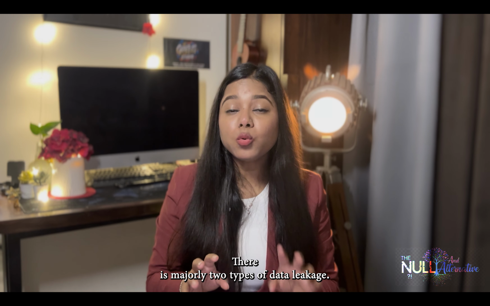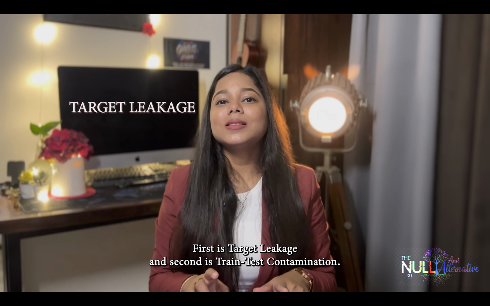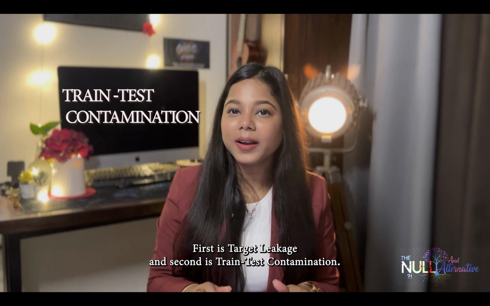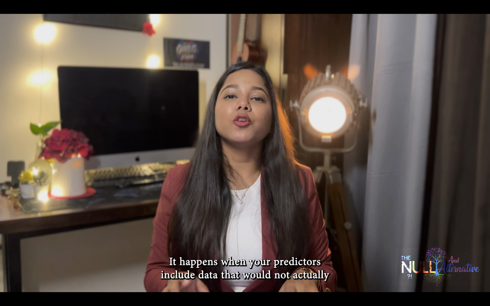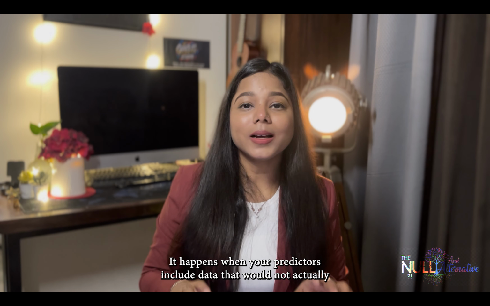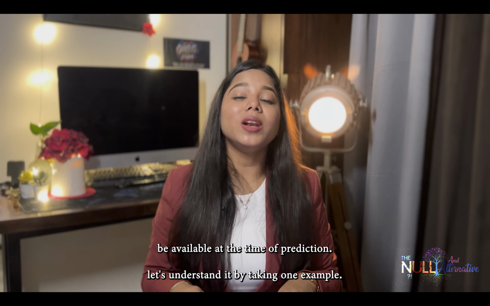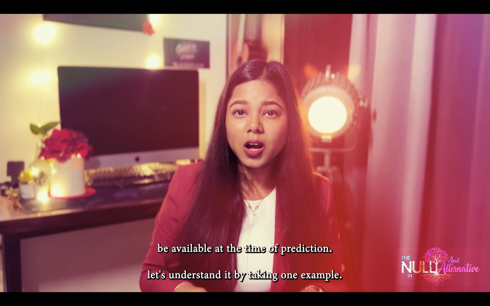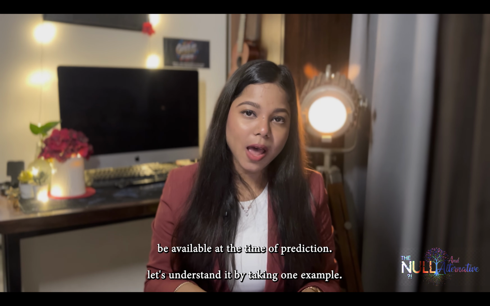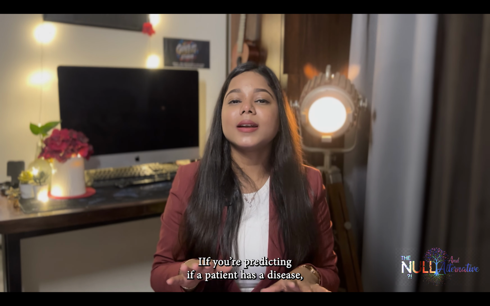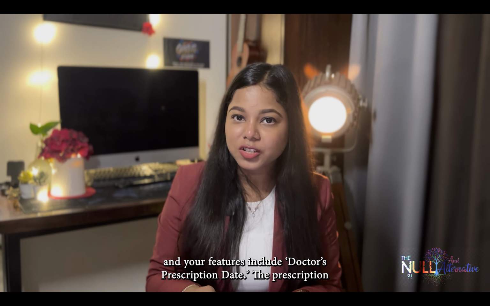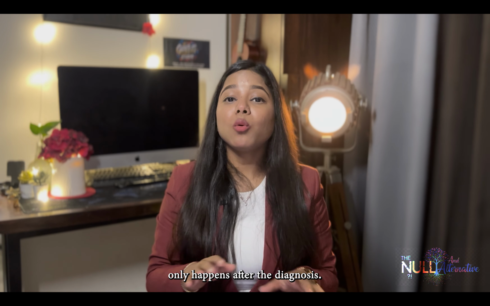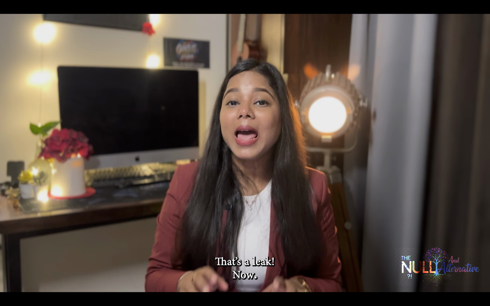There are majorly two types of data leakage. First is target leakage and second is train test contamination. Target leakage is the most common one. It happens when your predictors include data that would not actually be available at the time of prediction. Let's understand it with an example. If you are predicting whether a patient has a disease or not, and you include a feature of the doctor's prescription date, you know prescription only happens after diagnosis, and that's a leak.